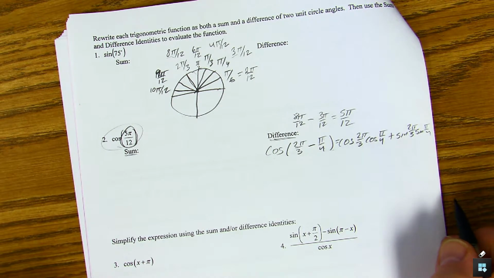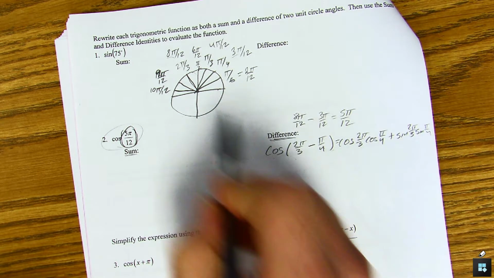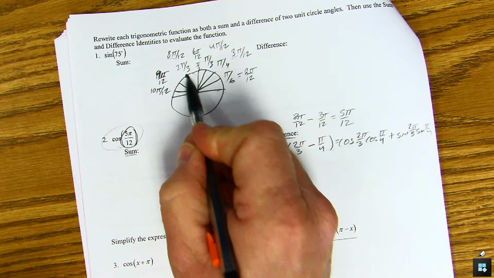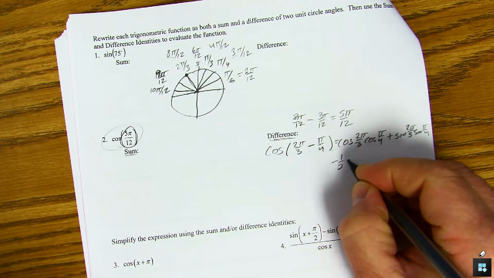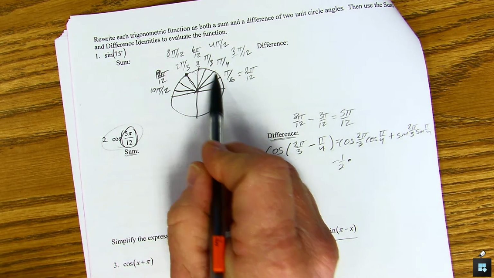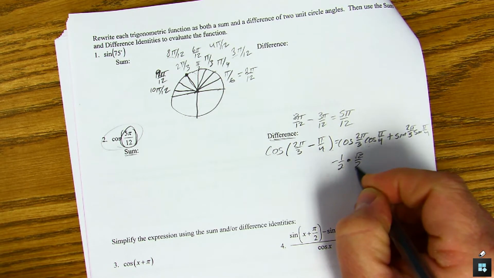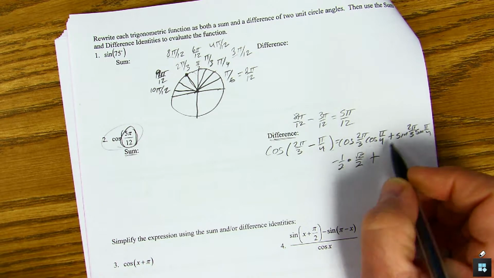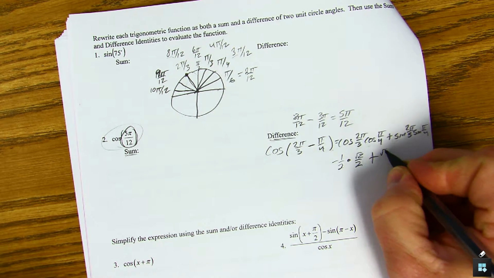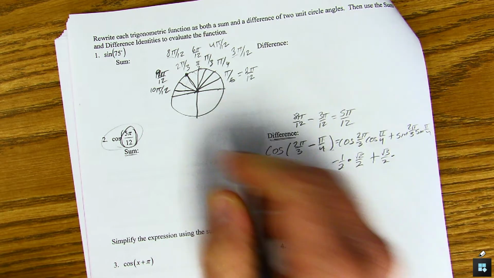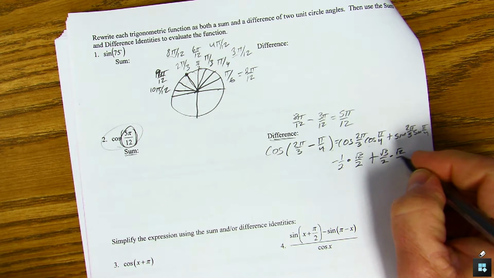Okay? Well, the cosine of 2 pi over 3, here's 2 pi over 3, the cosine there is going to be negative 1/2. Cosine of pi over 4 is square root of 2 over 2. Plus sine of 2 pi over 3 is positive square root of 3 over 2 times the sine of pi over 4, which is square root of 2 over 2.